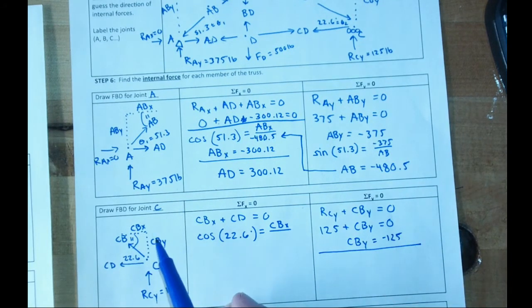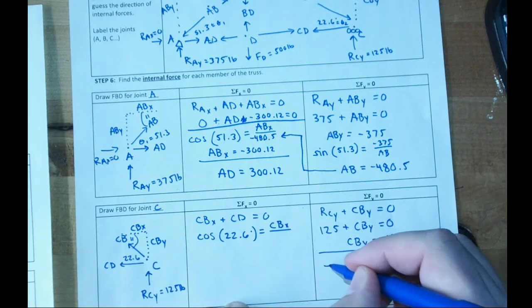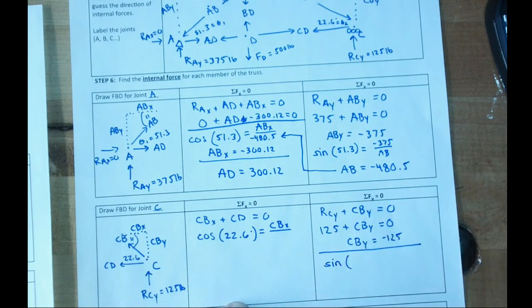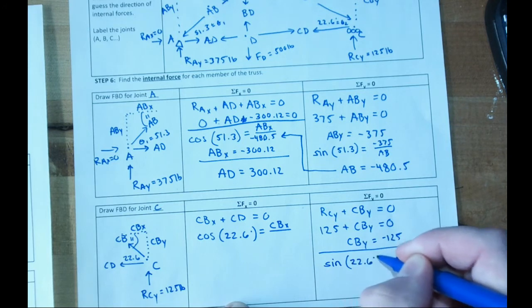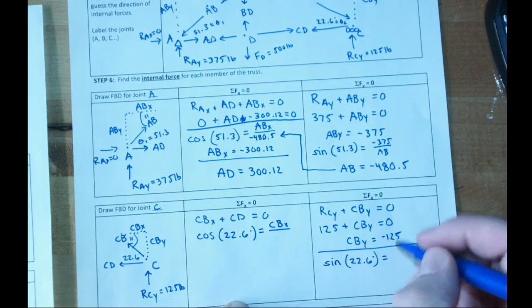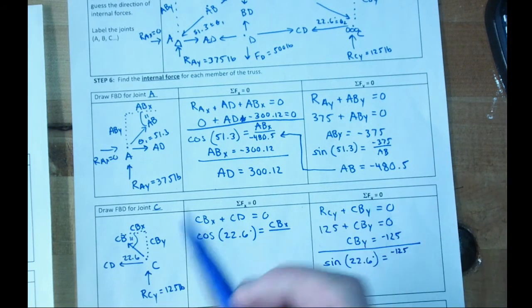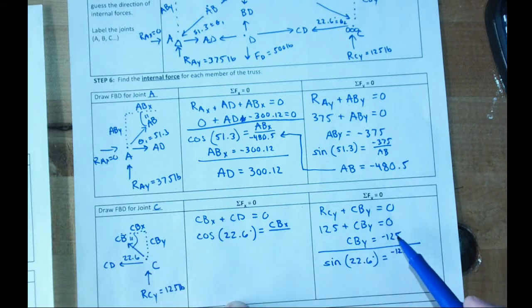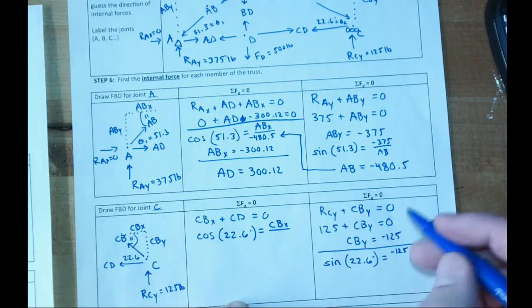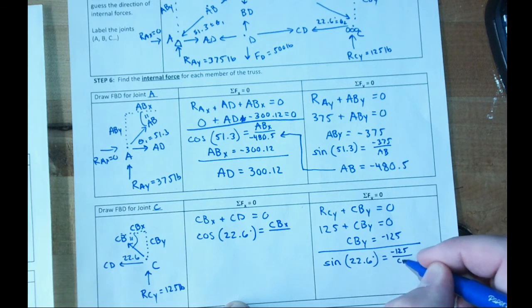Knowing my CBY, I can then solve for my CB. CB is hypotenuse, opposite is CBY, which uses sine. Theta is 22.6 degrees. Opposite is negative 125. Hypotenuse is what we're looking for, which is CB.